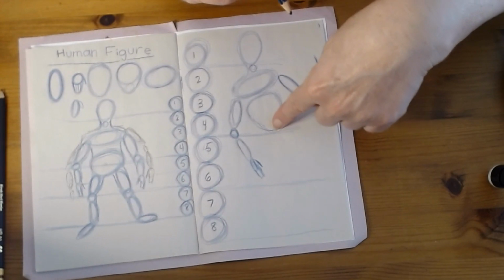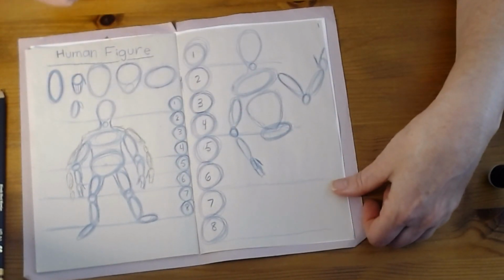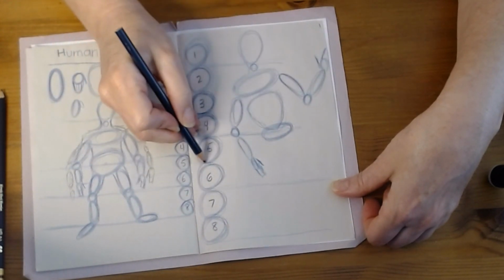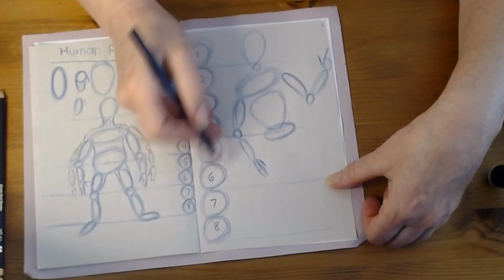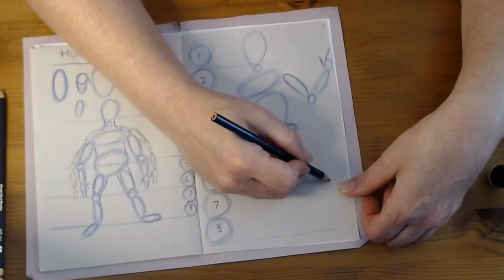My hip was supposed to go there, so do a small hip, and then knees. Remember, knees go between 6 and 7.